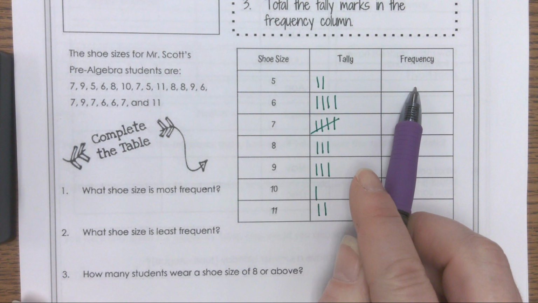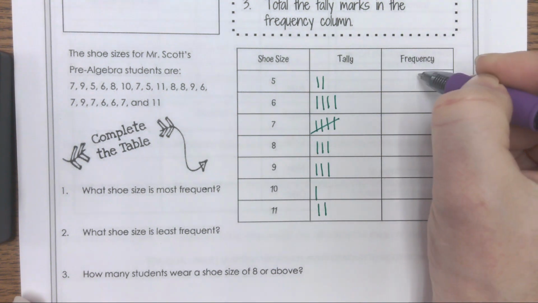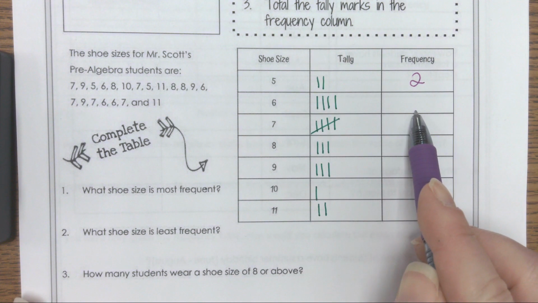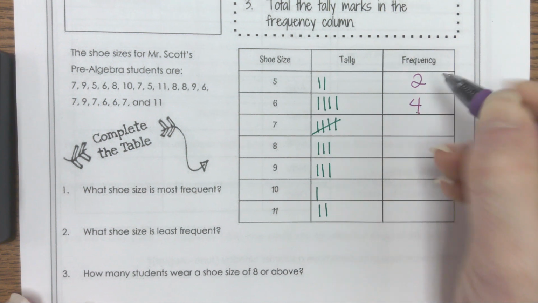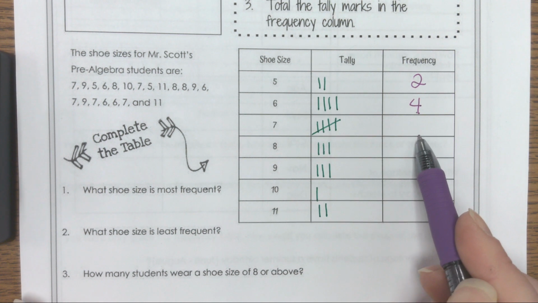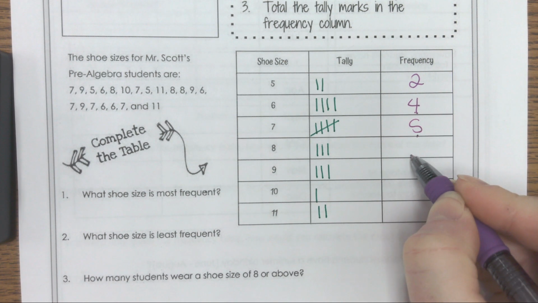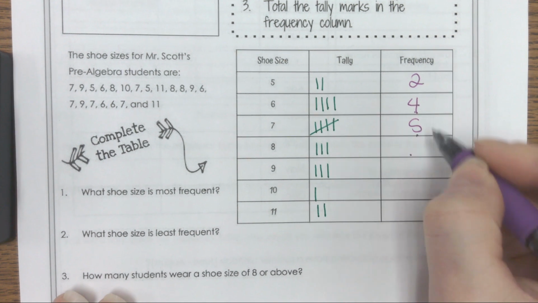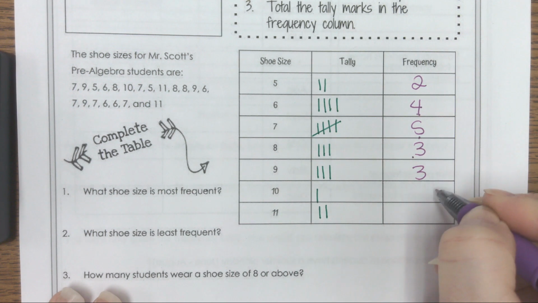What did you have in this spot? 2. What did you have in that spot? 4. How about in this spot? 5. 3, 3. Okay.